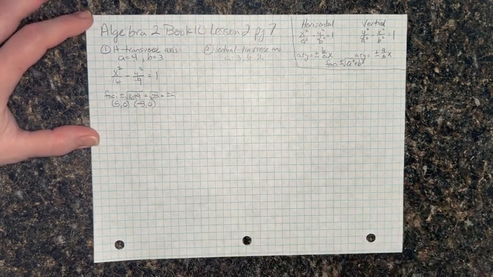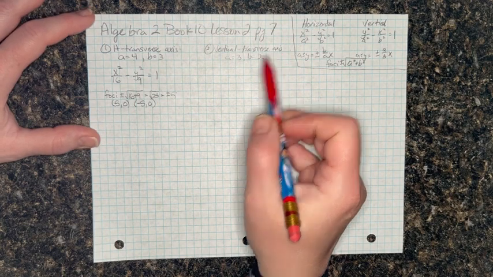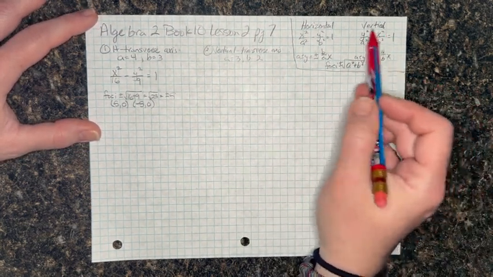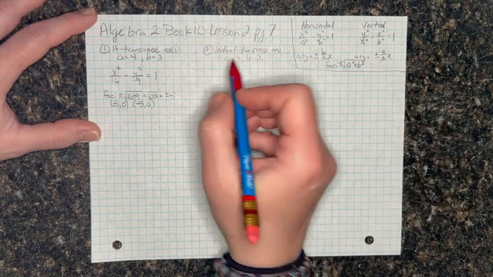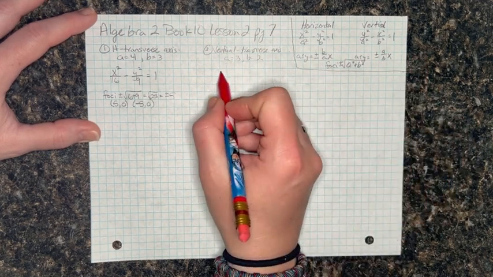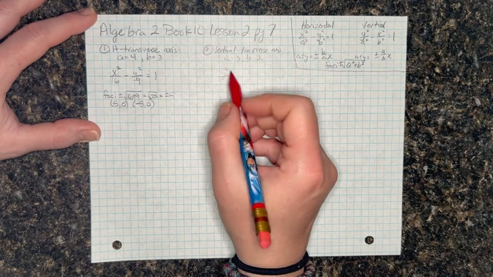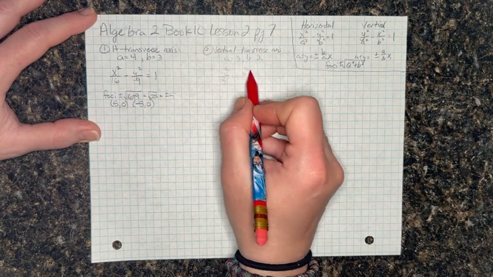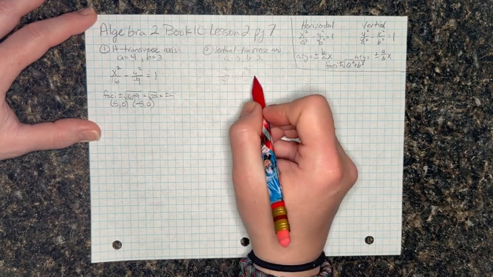For number 2, we have a vertical transverse axis. A is 3, b is 2. Vertical tells me I've got this situation going on here. Okay, so my equation is going to be y squared over a squared, which is 9, minus x squared over b squared, which will be 4, equals 1.